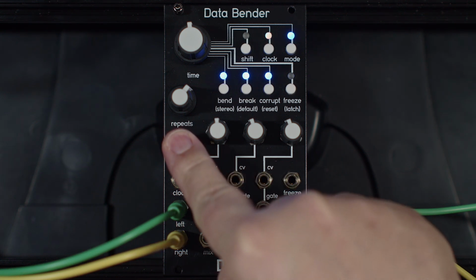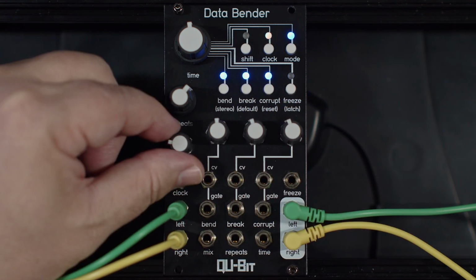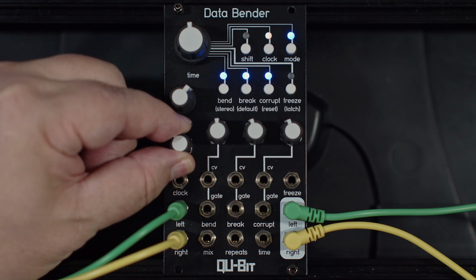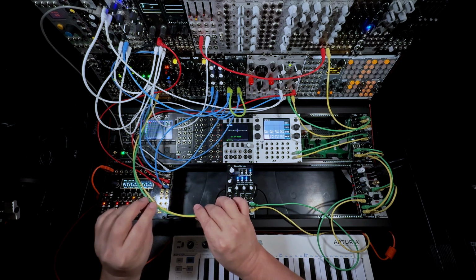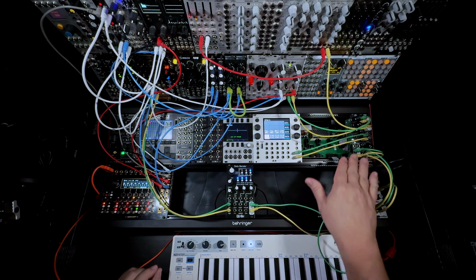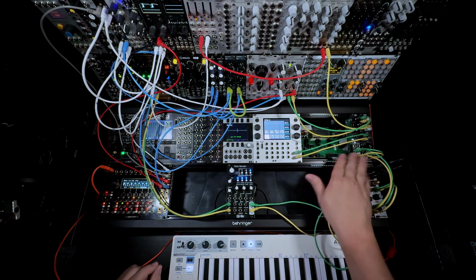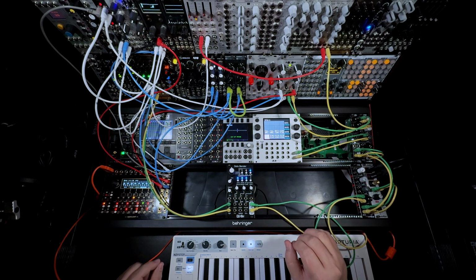But now if I turn up the mix, even just a little, and by the way, this is Data Bender. This is chainsaw going to Data Bender, going straight to the mix. It's not going through any effects here in the rack. I wanted to keep it out of the FX Aid so you could hear exactly what the bending sounds like.